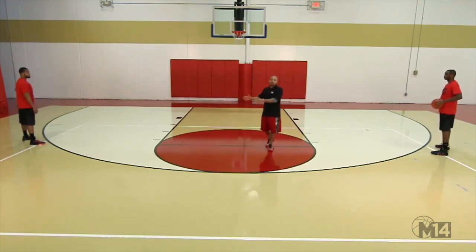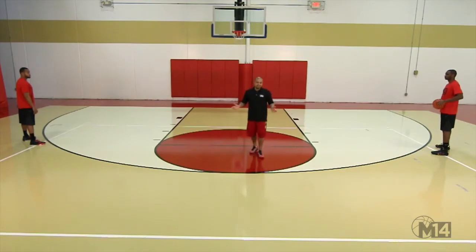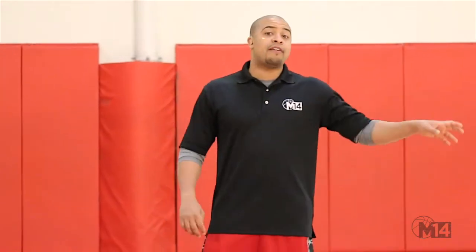It's got to be able to be transferred in a game. So we don't want to drill unrealistically, right? We want them to be able to take the drill and plug it right into a game. So we'll have our players start off a jab or a shot fake or some sort of one-on-one attack move, okay? You notice our coaches were all going off a jab cross step.